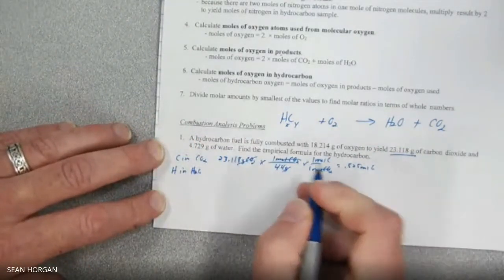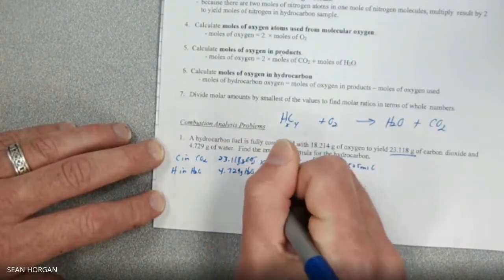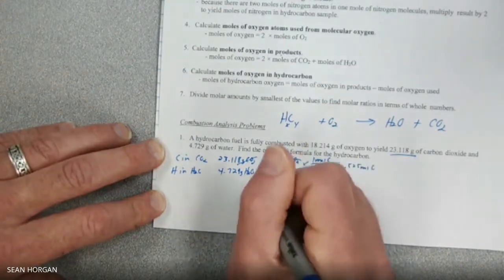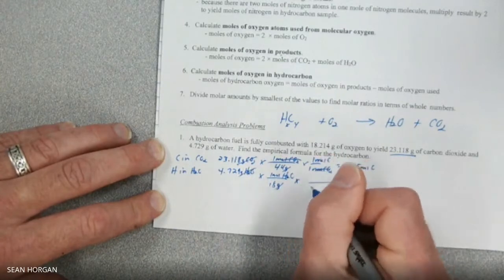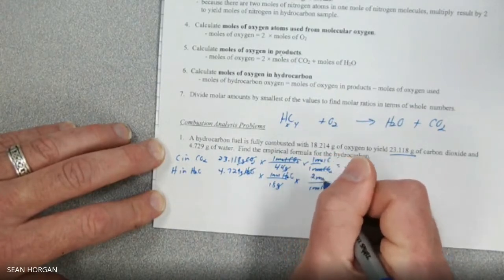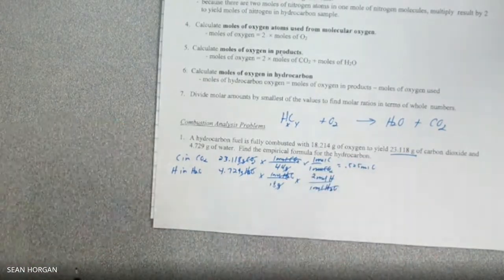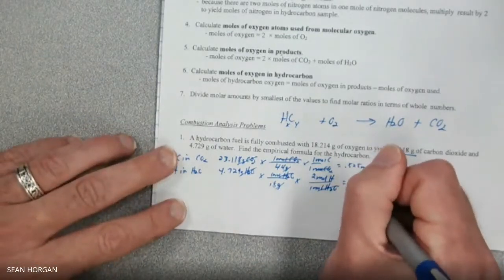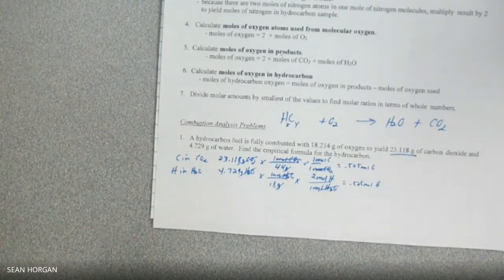And we'll do the same thing for water, H2O. We'll use the numbers we have, 4.729 grams of H2O, and we'll convert it into moles. 1 mole H2O is equal to 18 grams. Those cancel. And then we'll convert it into moles of hydrogen. And we know for every 1 mole of water we have 2 moles of hydrogen, H2O, right? And we'll do our math, and we end up with 0.525 mole. What do you know? Same one. That's good, right?